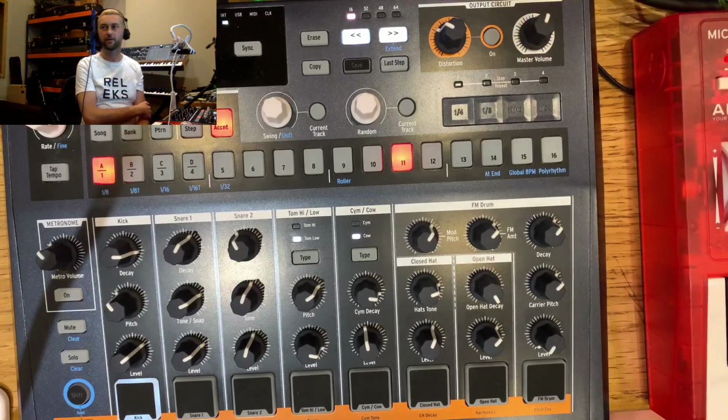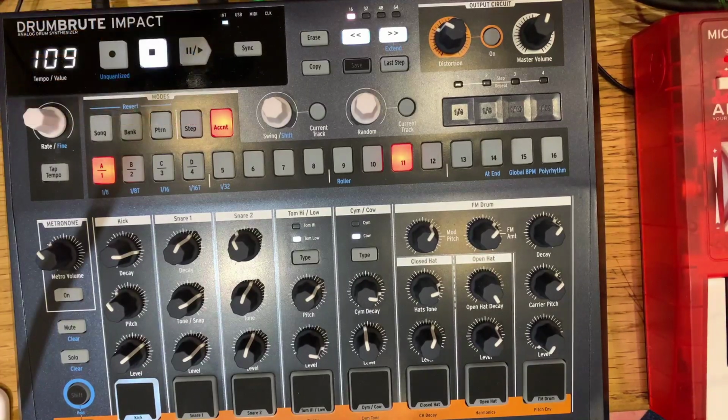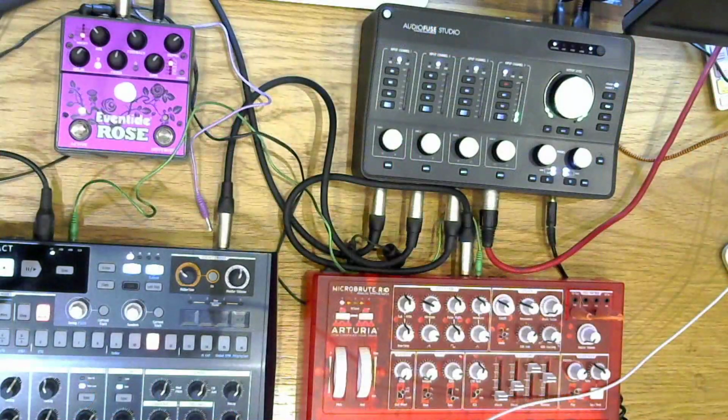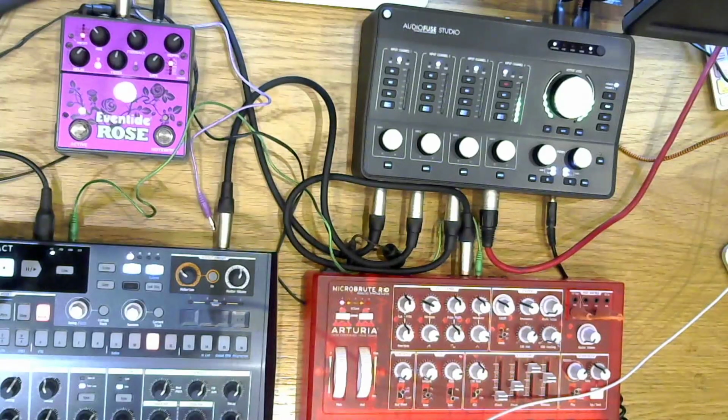What is that violet pedal called? Yes. So I am a huge fan of pedals. I've actually got quite a lot of them lying around behind me out of view. This is the Eventide Rose, which came out January last year. They announced it.